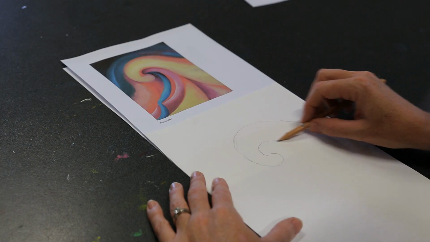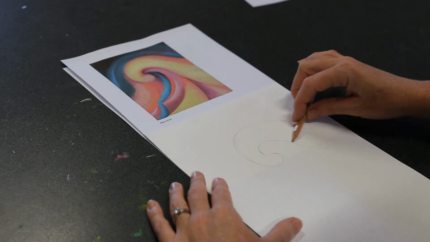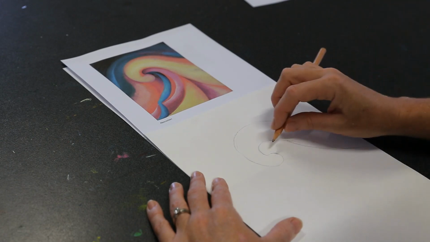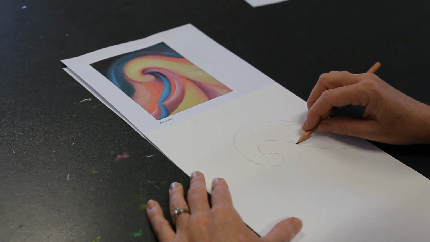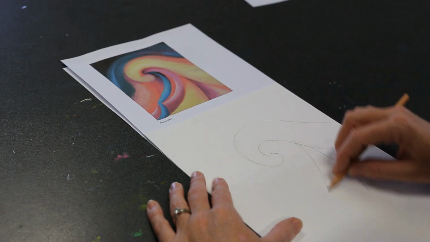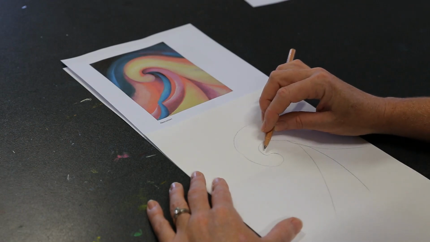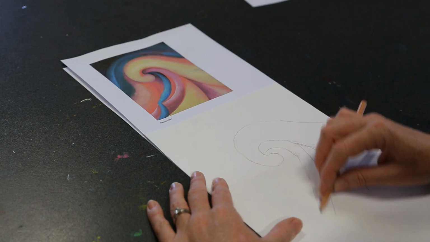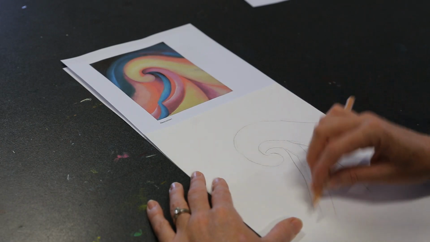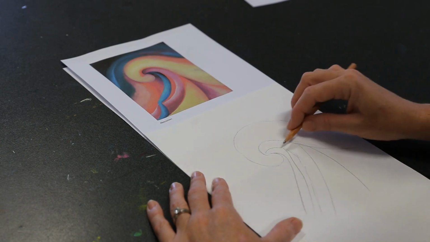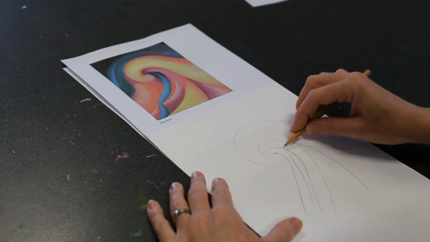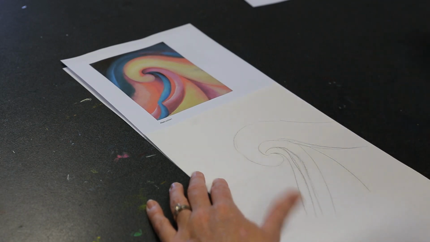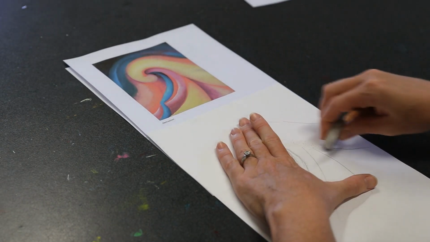Just a couple of lines. Don't forget, when you draw really heavily on canvas with a dark pencil, you can actually see through that sometimes, and that's not really what you're after. So just a couple of lines just to separate what George has done in this painting to start with would be really helpful. So you might just do something like this for this first one, just to give you an idea of where things are going to go. Okay, that's a bit rough there.